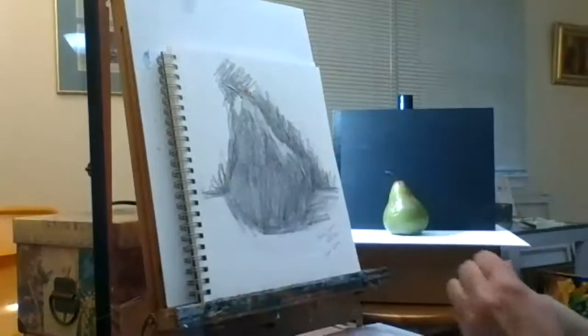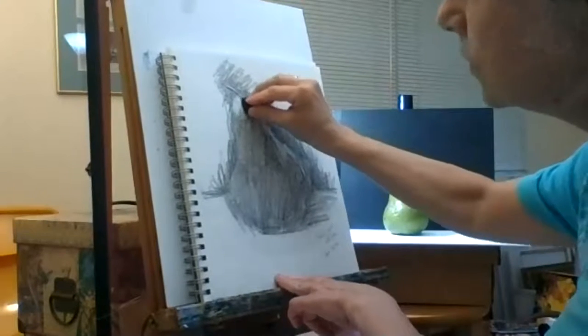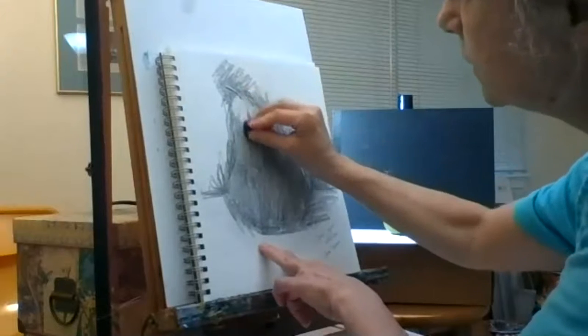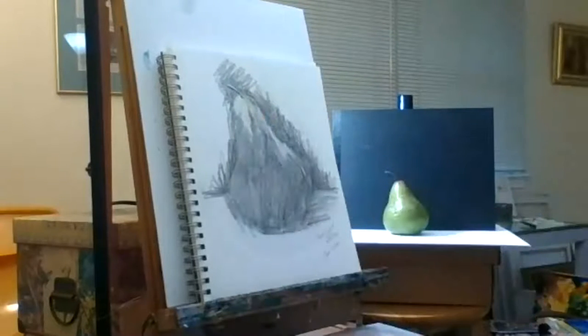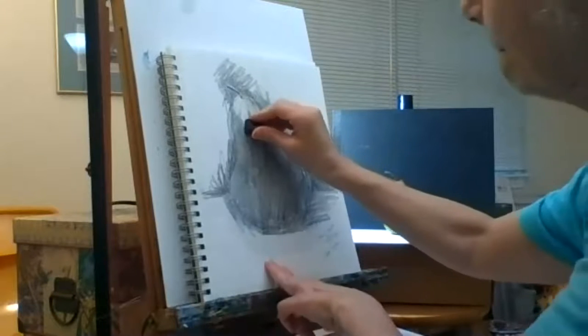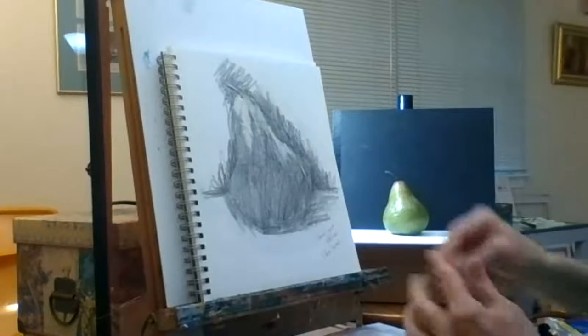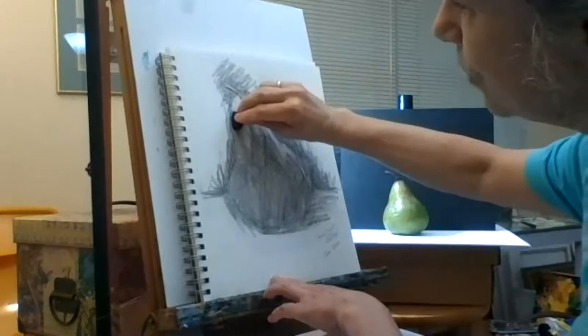So over here, it's pretty light. And this whole section here is pretty light. But I can see this section here is lighter, but not so light.